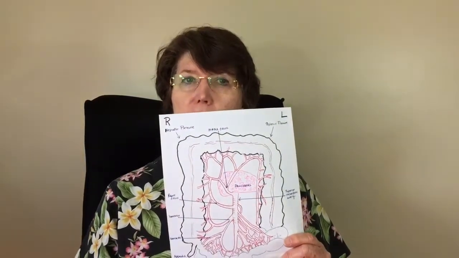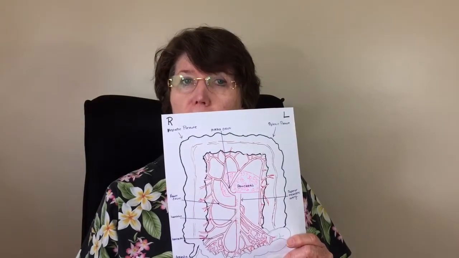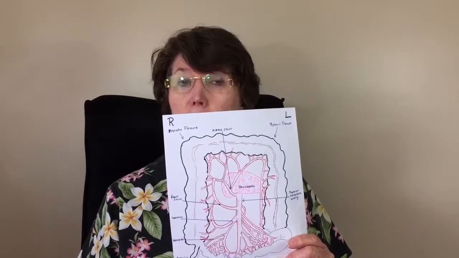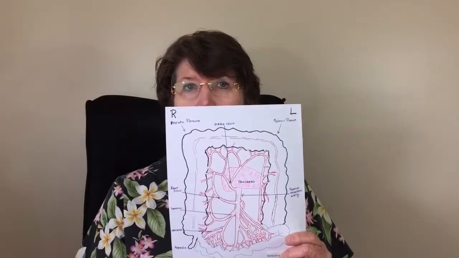And the more you know as a first assistant, if you're assisting, the better assistant you are, because you're an extra pair of knowledgeable eyes and an extra pair of knowledgeable hands. So that's your concern in the right colon.